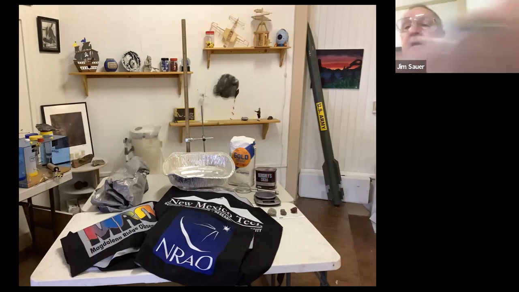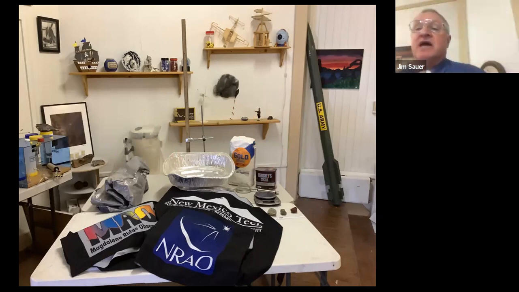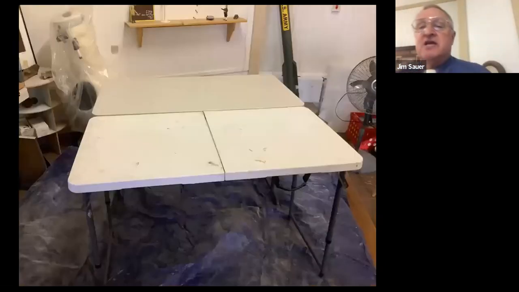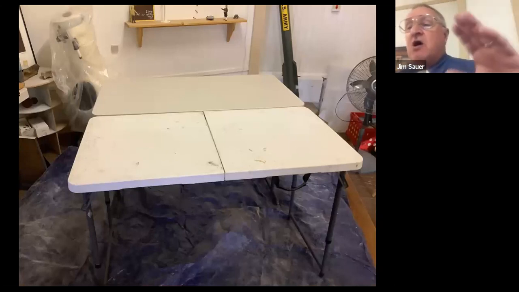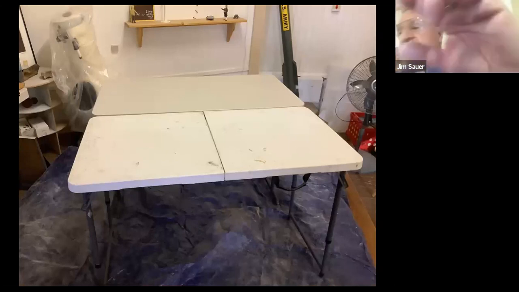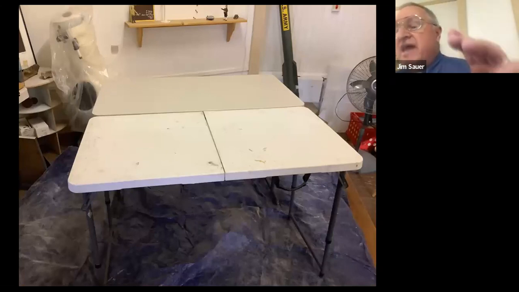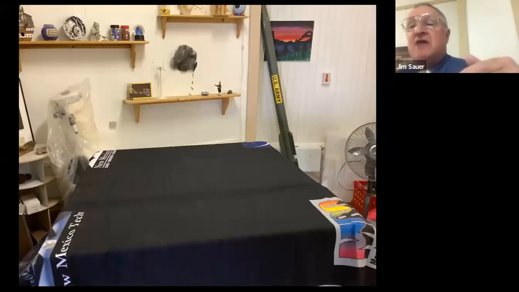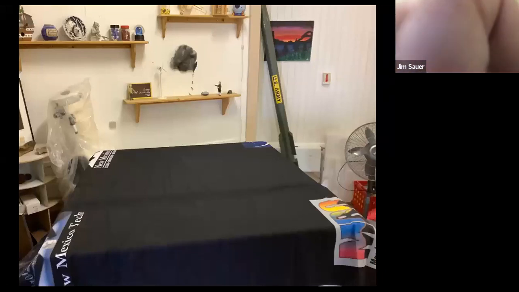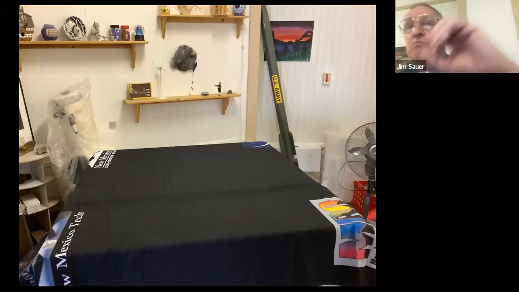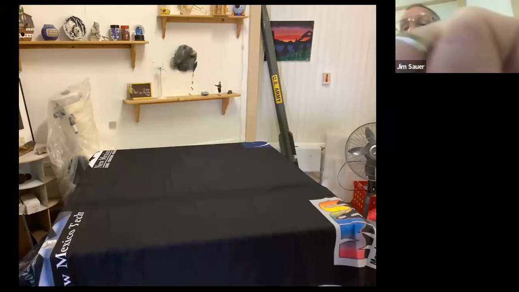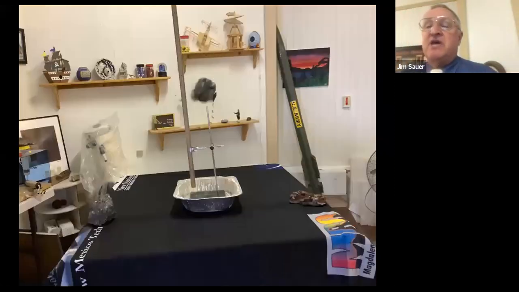And next slide. So here's my tables. You'll see that my tarp is underneath the tables so that I can catch all of the dust from the flour, which is going to simulate planet Earth's dirt. I put my tablecloth on top of it because I want to see where Earth's dirt moves to as I drop asteroids into it.